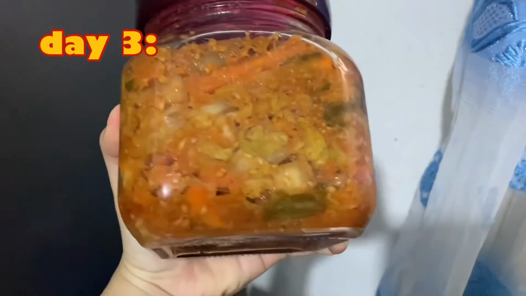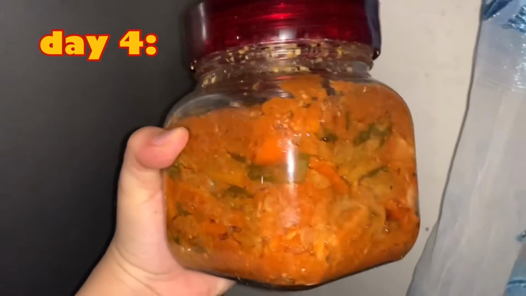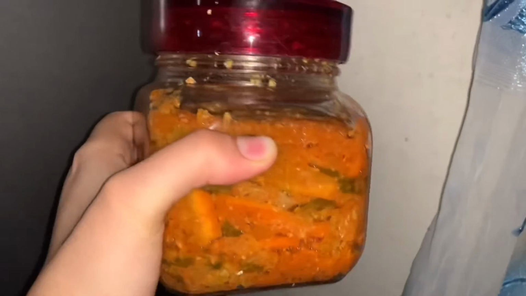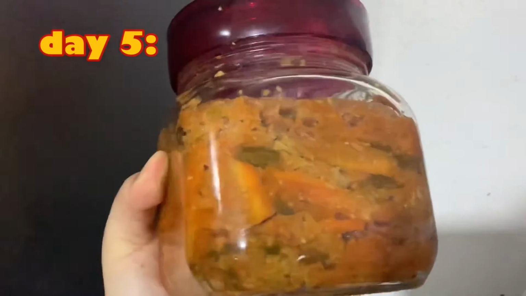I was actually expecting the kimchi to form some kind of mold because, I don't know, maybe I made some kind of mistake, but I guess I didn't. Because there weren't any molds when I opened it on day 6. So, congratulations me, it was a successful cooking session.